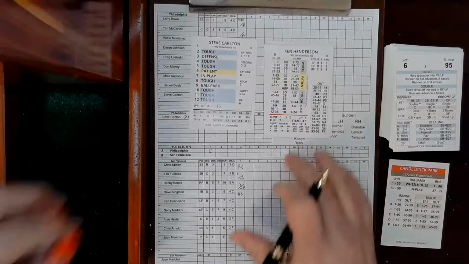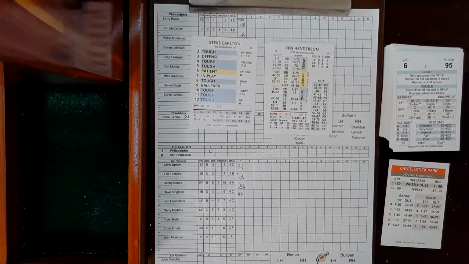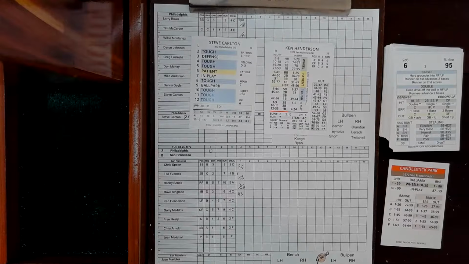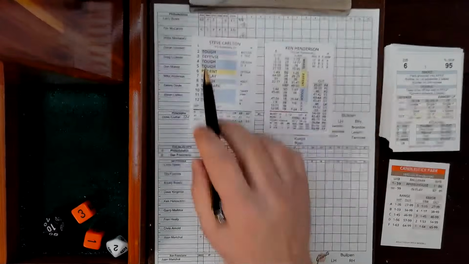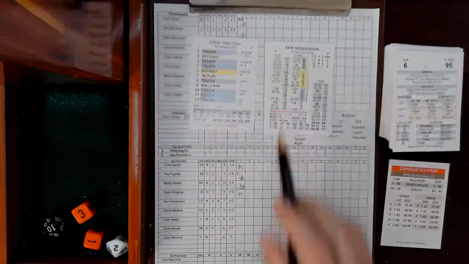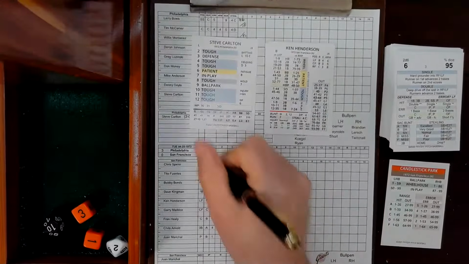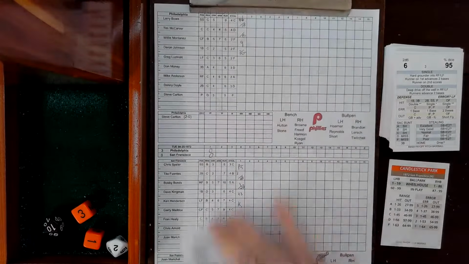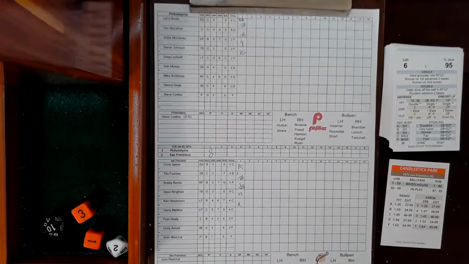And that'll send up Ken Henderson. Henderson now in a technical clutch situation. Second and third, 2 out. Switch hitter, batting right-handed. That's a 4, which is tough. And that's a 12. That's a strikeout to end the inning. So Carlton pitches out of the mess. Played 1 inning, no score.